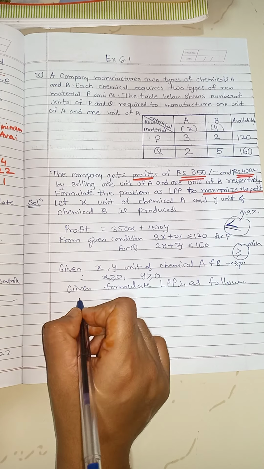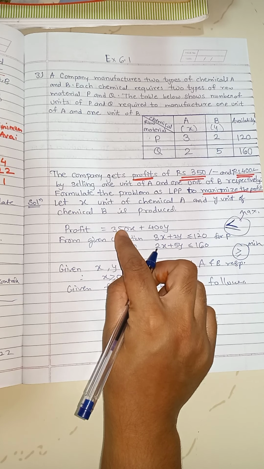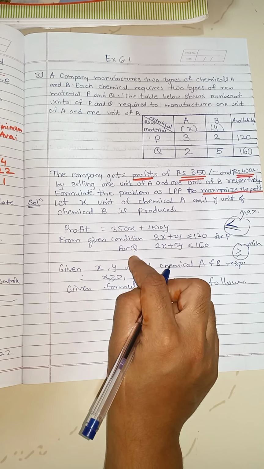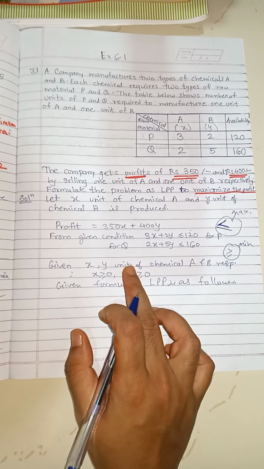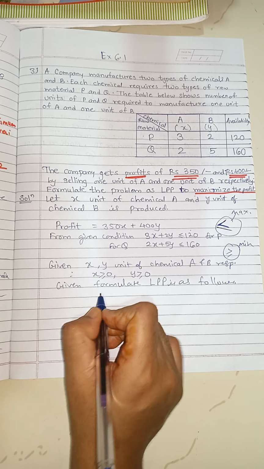We write the first part as our objective function, the second part as our constraints, and the third part as our restrictions.